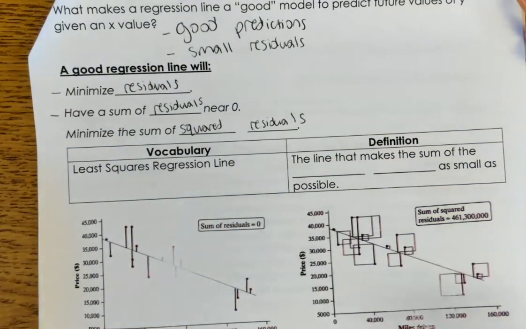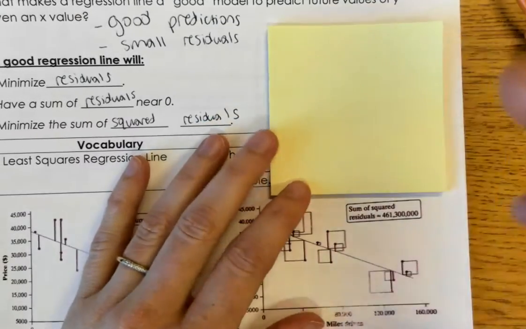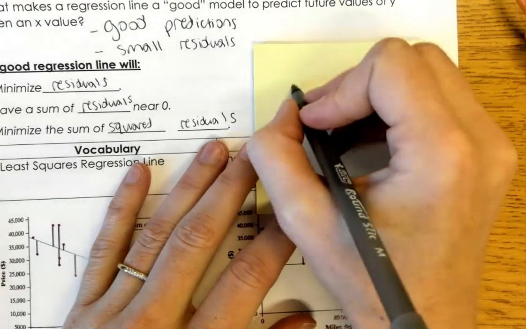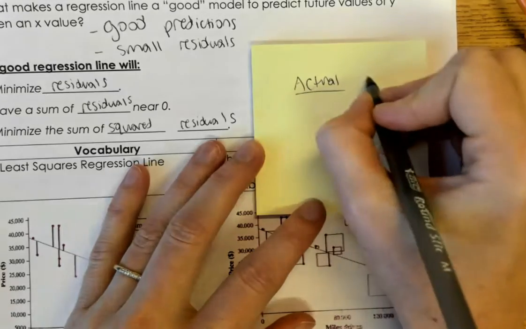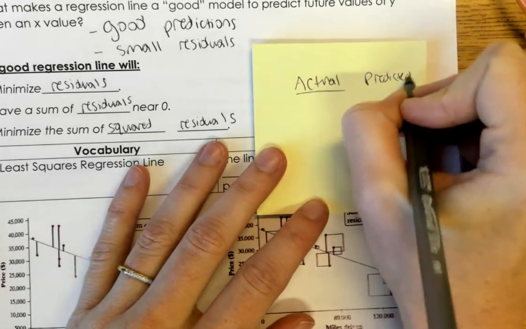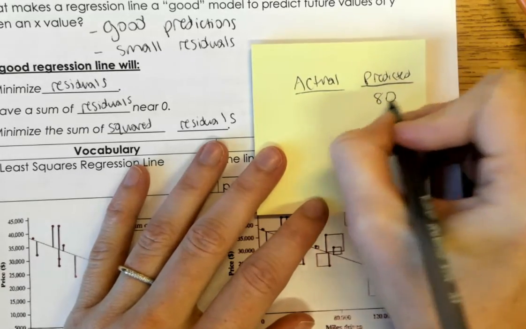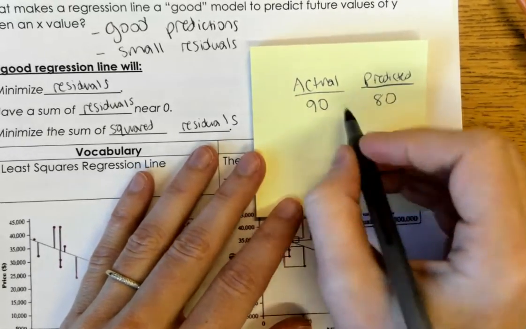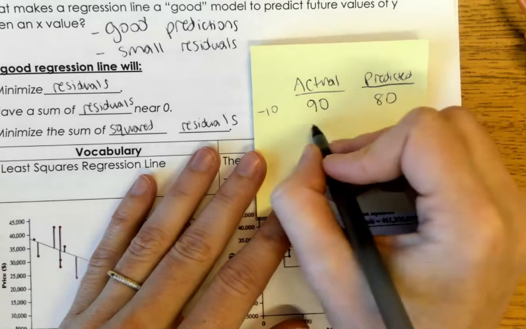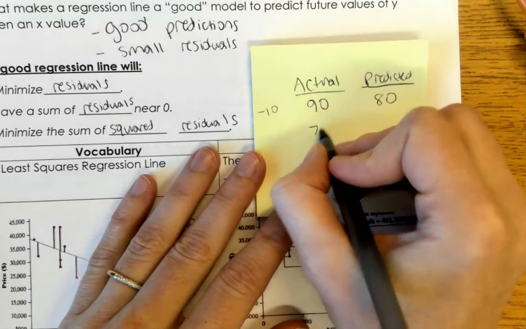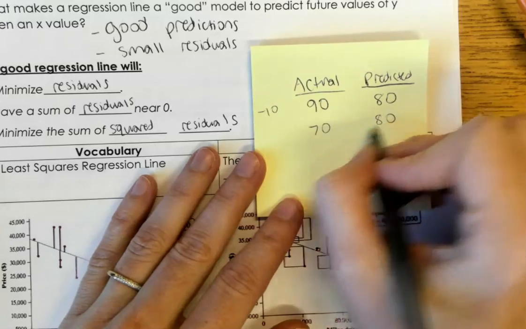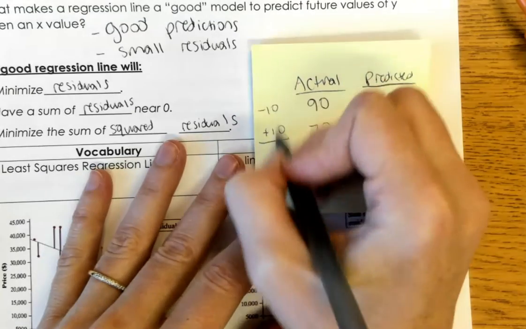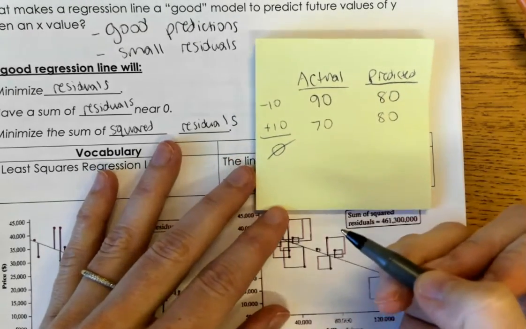Because think about it, if I was using a model to predict your final exam grade, so I had some sort of linear regression line to predict your final exam grade. Let's say my model predicted you with an 80 and your actual grade ended up being a 90. So I was off by -10. Well, what if your actual was a 70 and I predicted an 80? I was off by +10, right? When I add up my residuals, I get a sum of 0.